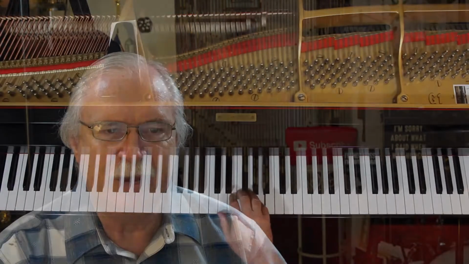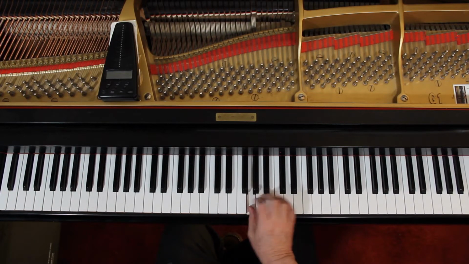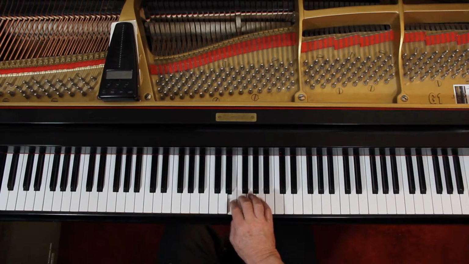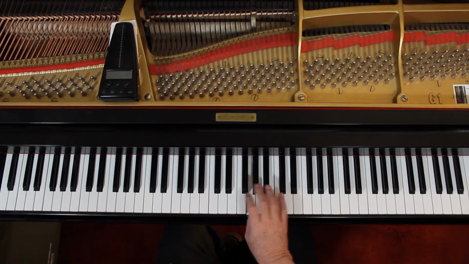So carrying on here in the right hand, that's what you're doing. Measure 11. Now you got to come up. It's like a D minor scale, but B natural. And then cross over.